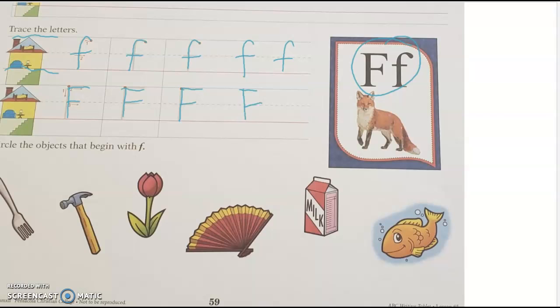Circle the objects that begin with the f sound. So let's look at fork. Do you hear the f sound at the beginning of fork? Yes. Next you have a hammer. Hammer. No, so we're not going to circle that.